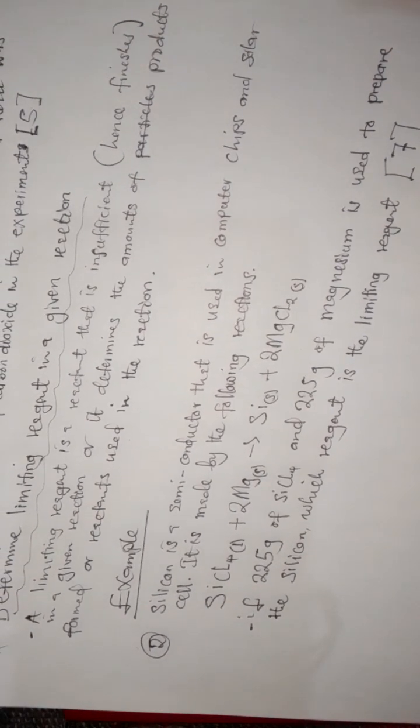So they're saying if 225 grams of silicon chlorate and 225 grams of magnesium are used to prepare the silicon, which reagent is the limiting reagent? So we need to consider the reactants and the products.